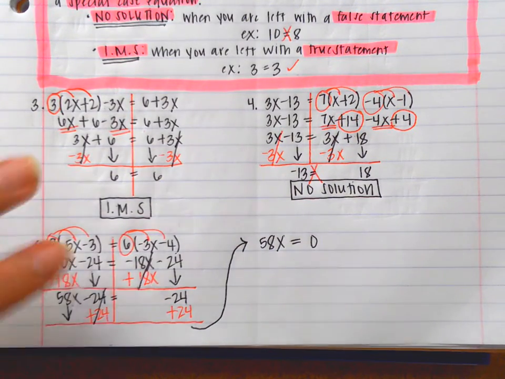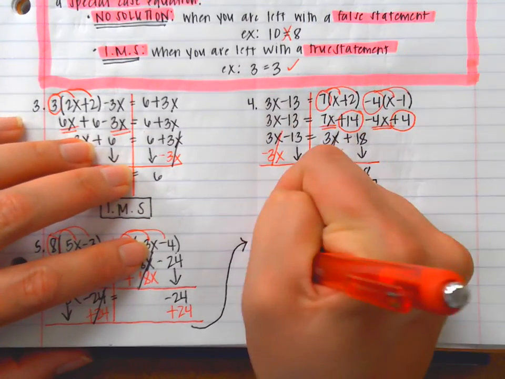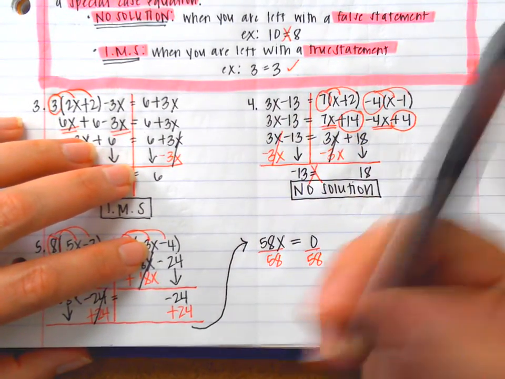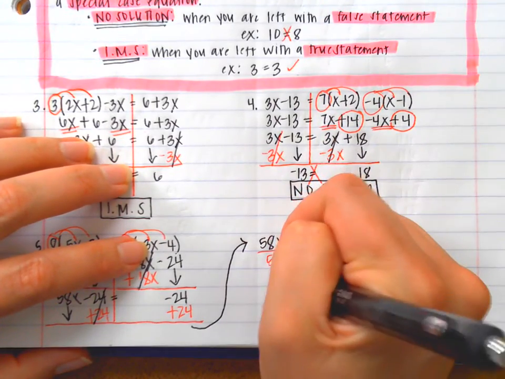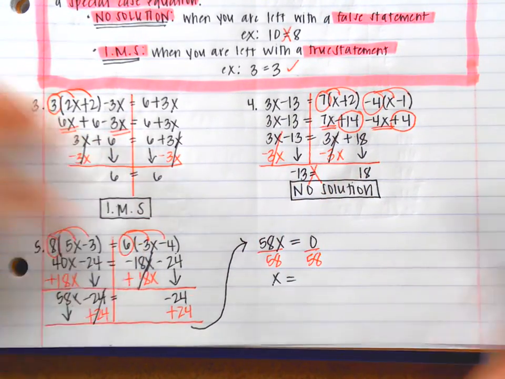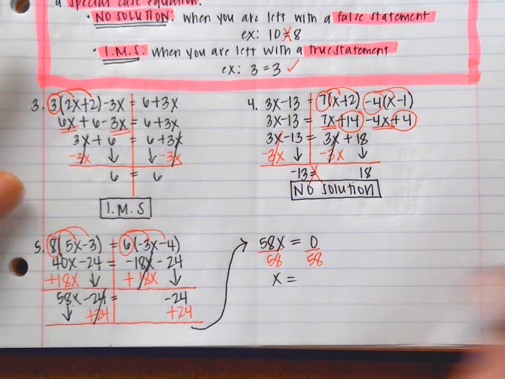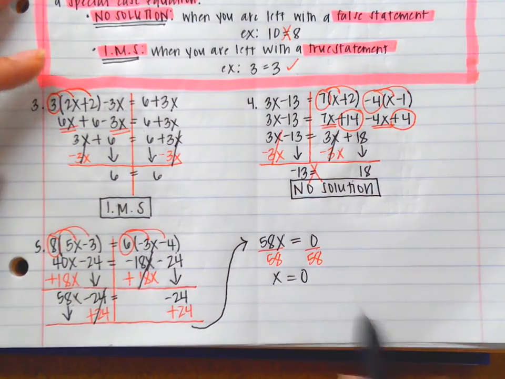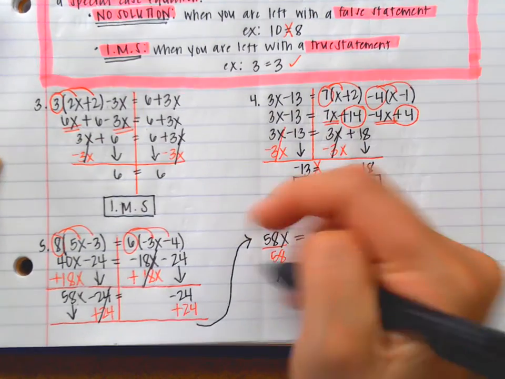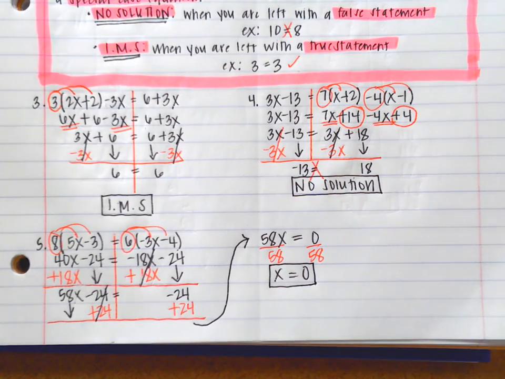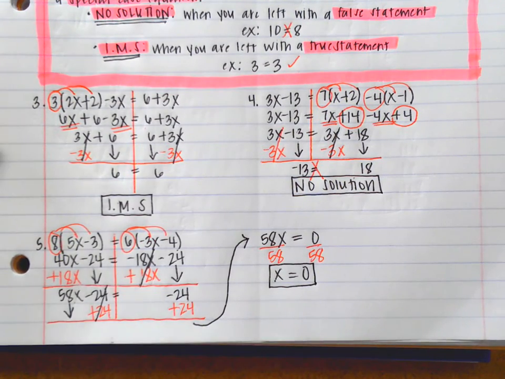To get x by itself, I would divide both sides by 58. 58 divided by 58 is 1x, which is what we want. And 0 divided by 58, well, 0 divided by any number is 0. So I still get a solution of 0. It's not saying that no value works out. It's not saying that any value works out. It's saying that if I plug in 0, that's what works out here.